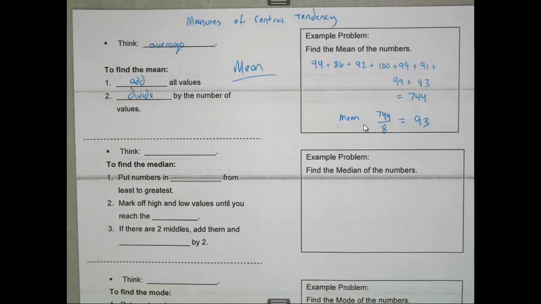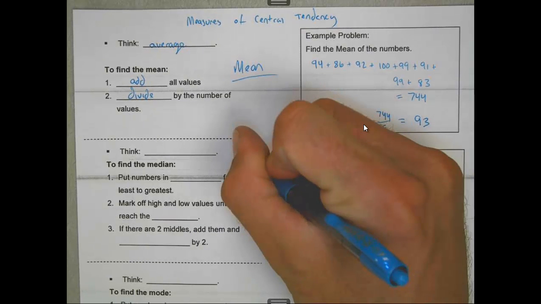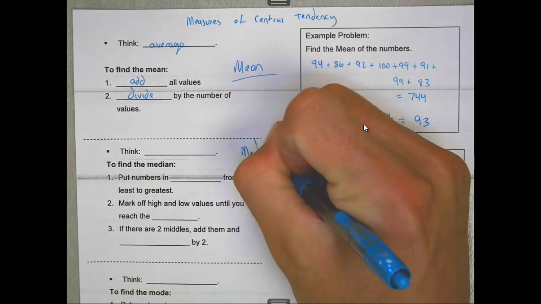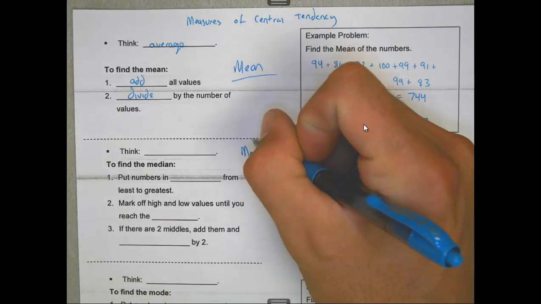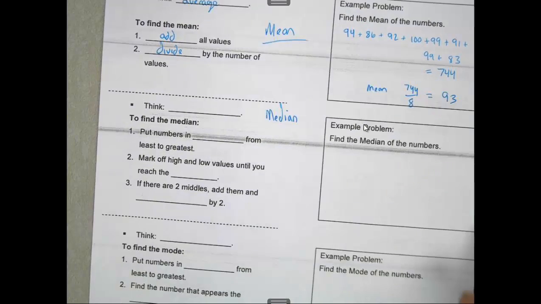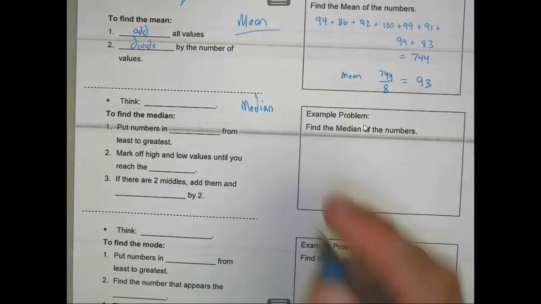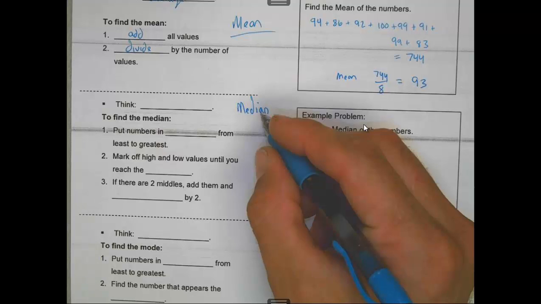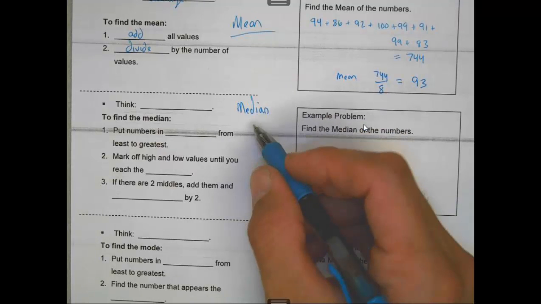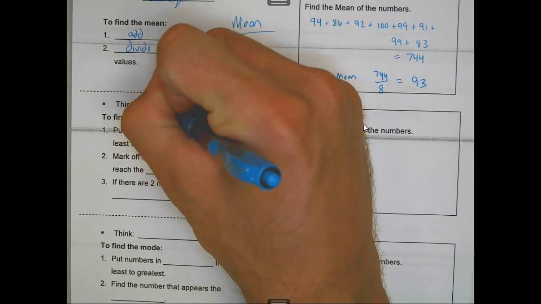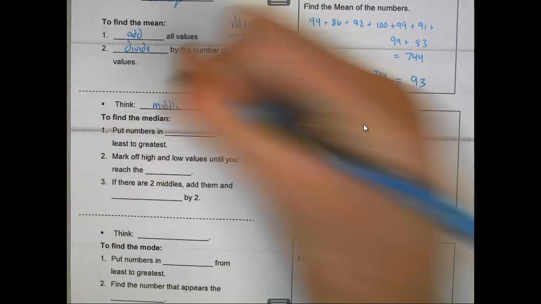Okay, next is median. Okay, so let's write median here. All right. Now this is on the back here, so that's where this is coming from. This was meant to be a foldable, but we'll make it work as 3-hole punch notes. Okay, so median, we're going to think middle. All right.